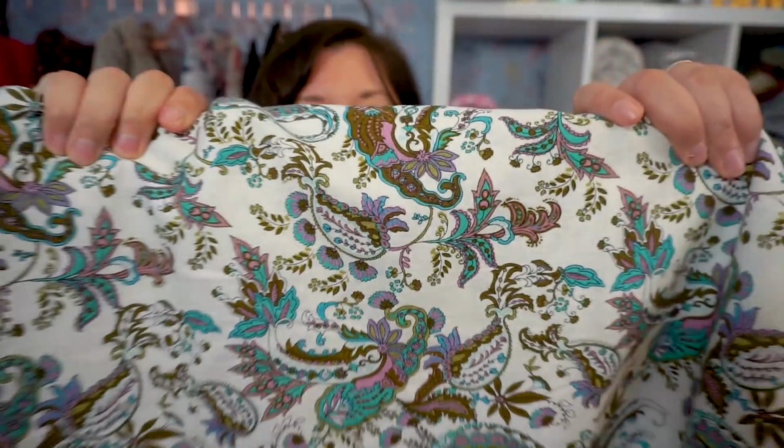Now this next one I am in love with, and this is the fabric. When I saw it, I just had to buy it. And pretty much the rest of my capsule colours have been created around this fabric because I love it so much. And that is this linen Paisley.